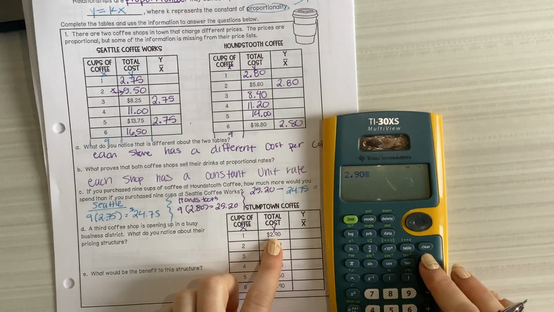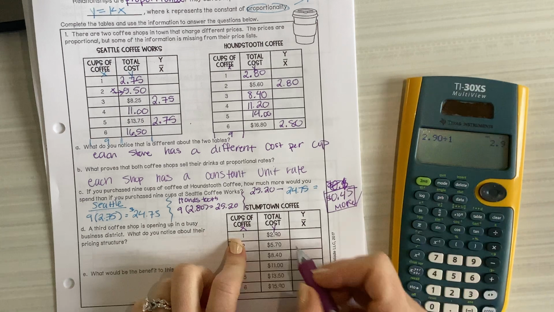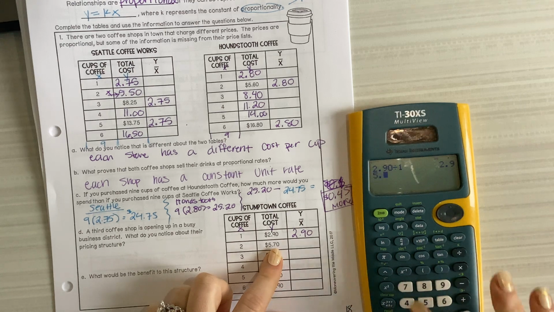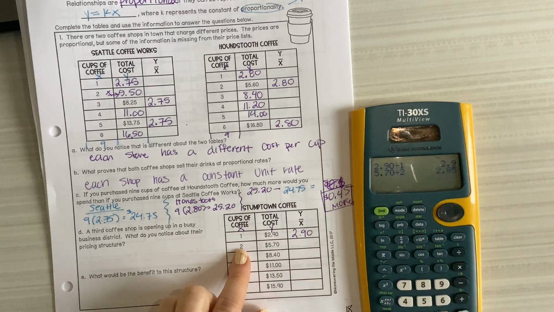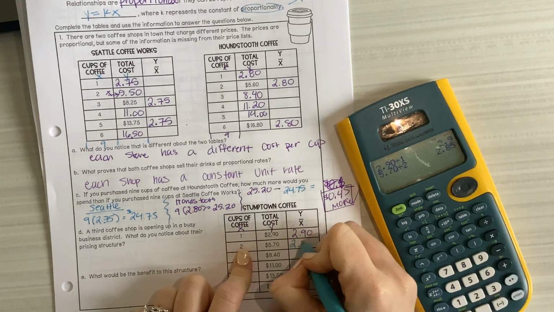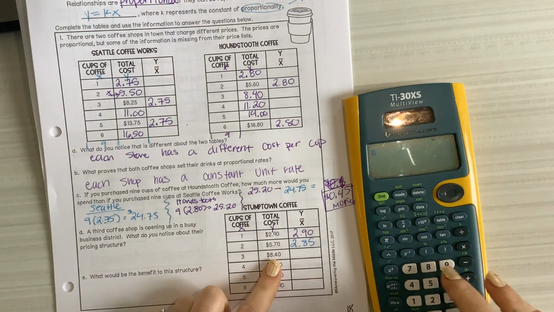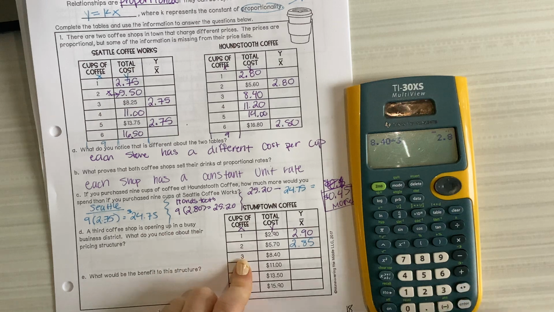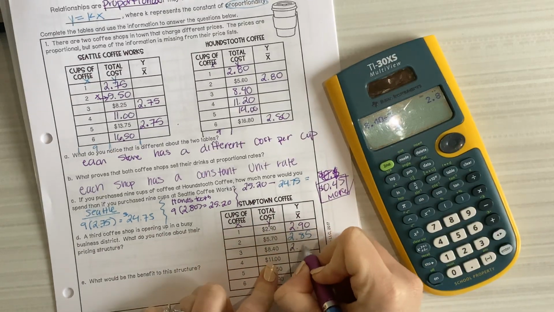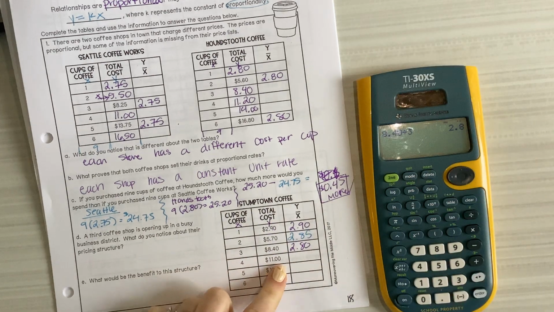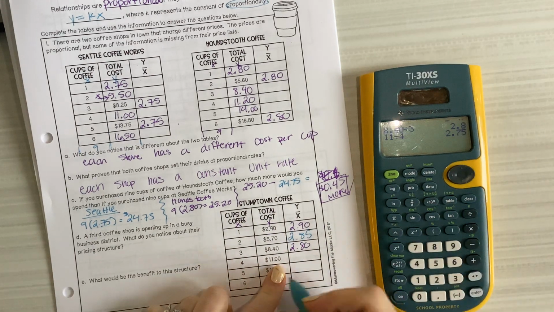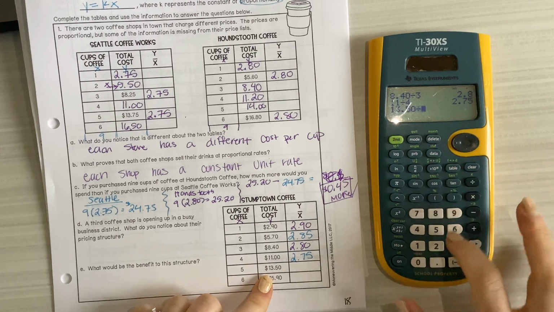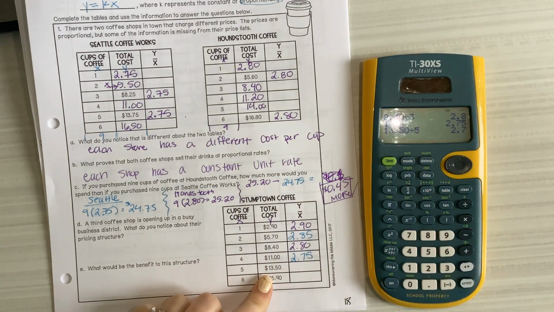So $2.90 divided by 1 is $2.90. Then $5.70 divided by 2 cups of coffee is $2.85. $8.40 divided by 3 is $2.80. $11 divided by 4 is $2.75. $13.50 divided by 5 is $2.70.